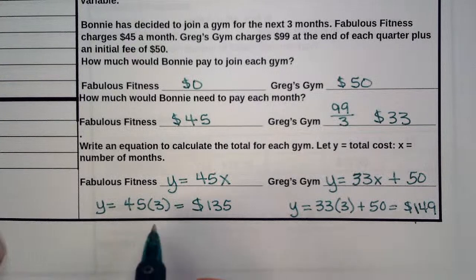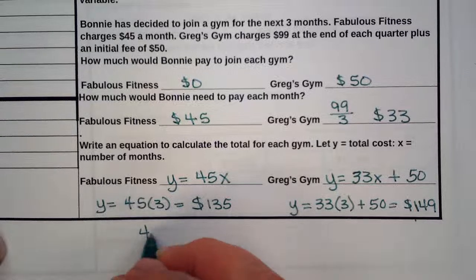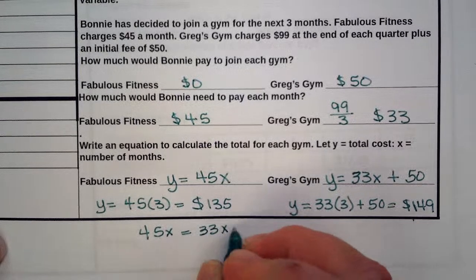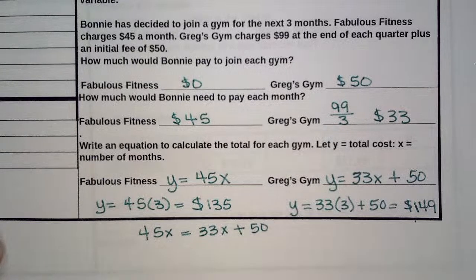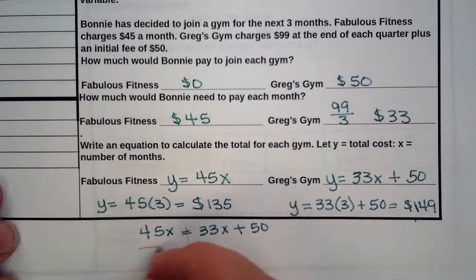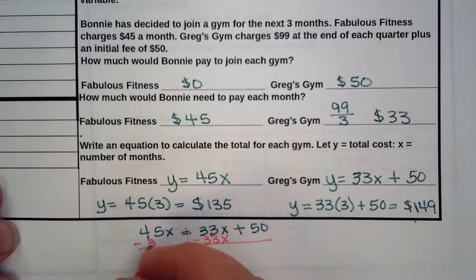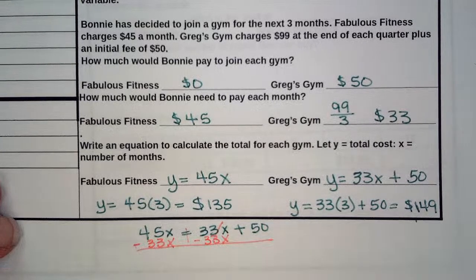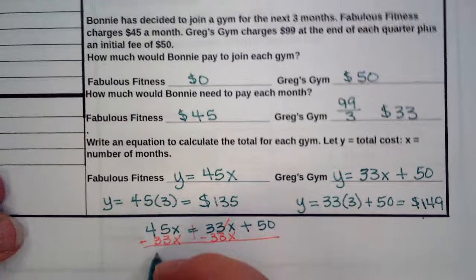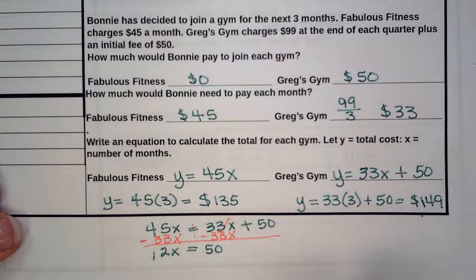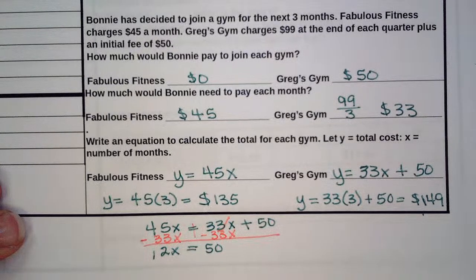How many months will 45x be equal to 33x plus 50? How do I solve that? Well, I'm going to subtract 33x from both sides. And I've got 12x is equal to 50. I'm going to divide by 12.